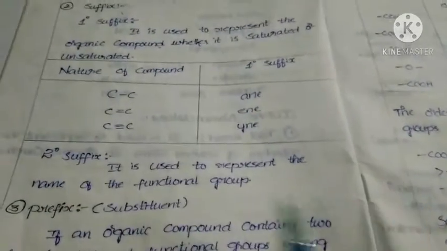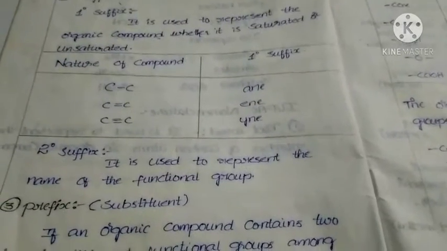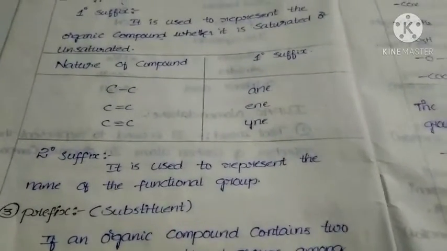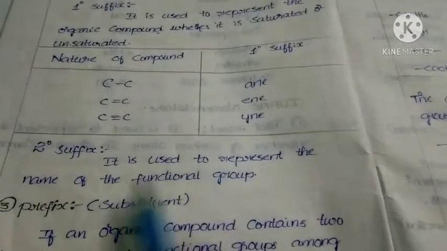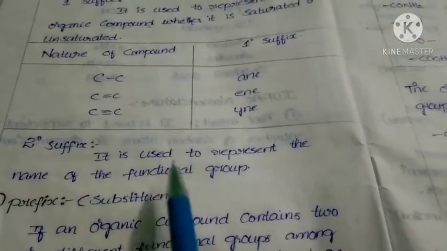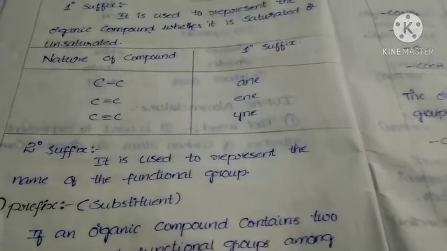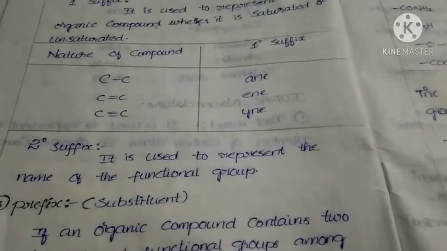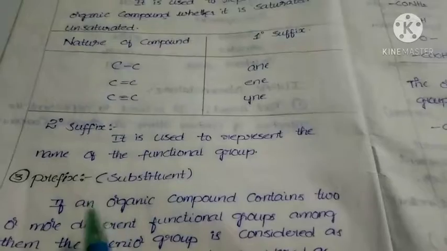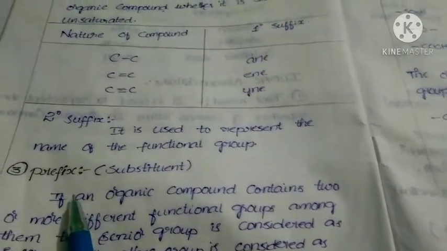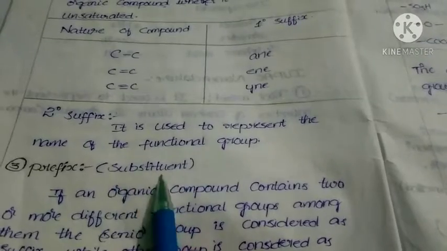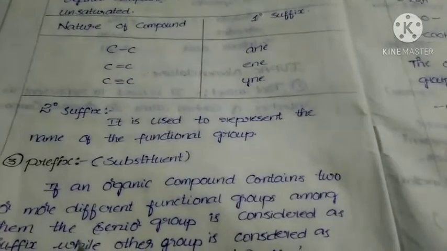Next one, secondary suffix. This is very important. Secondary suffix is used to represent the name of the functional group. Next one, prefix. Prefix is also called substituent.